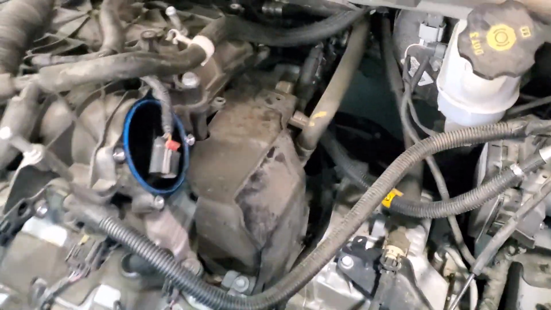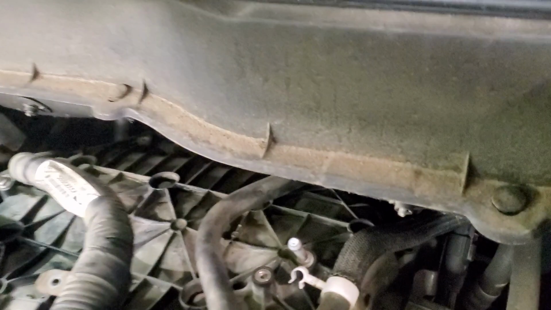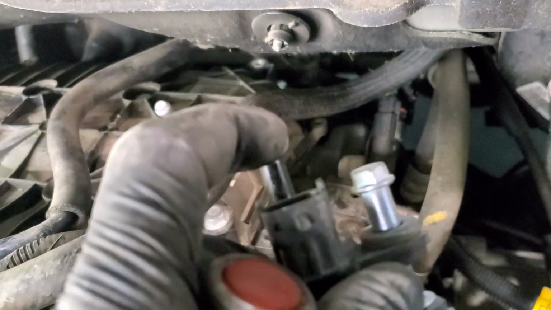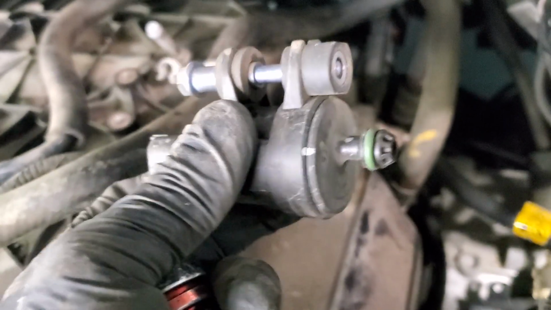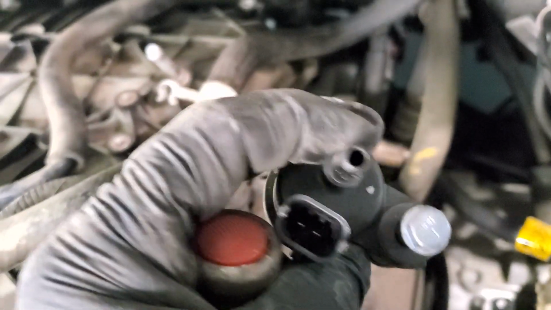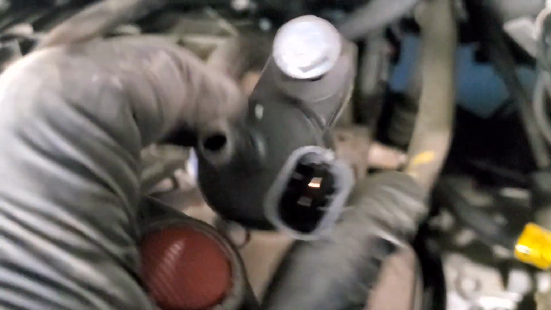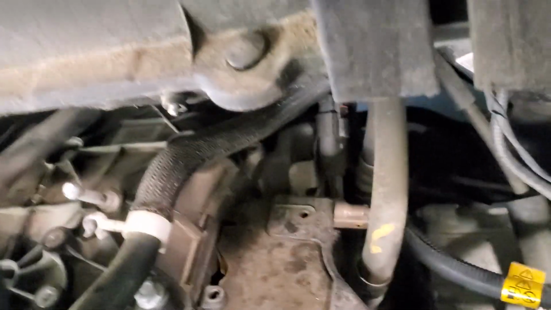A couple things not related, but something to keep in mind. Purge valves fail all the time on these 3.6s. I applied a vacuum on the intake side and we've got leakage, so that's something I'm advising. Obviously it hasn't set a code yet, but it will. This purge valve is shot, so we'll advise her of that.